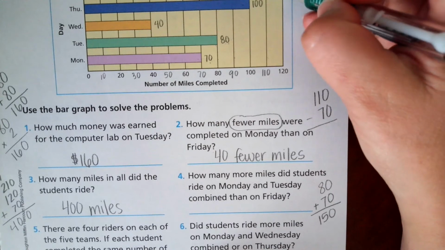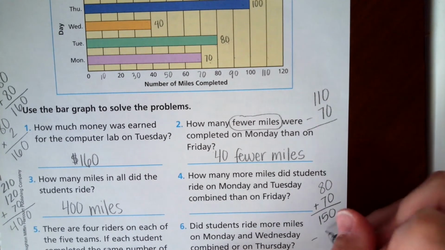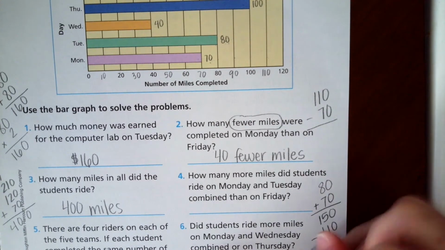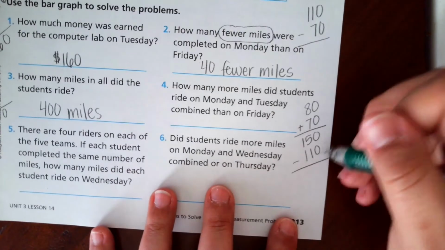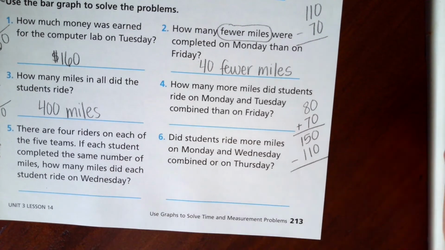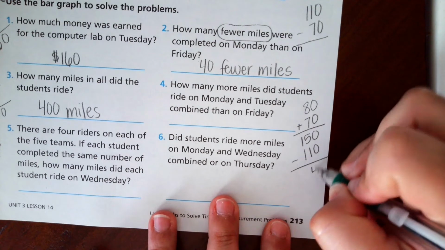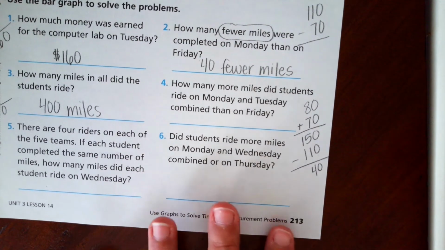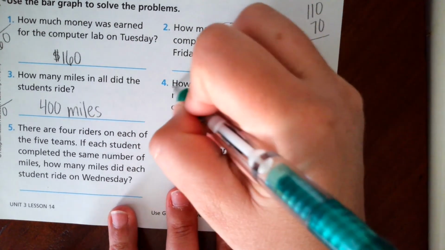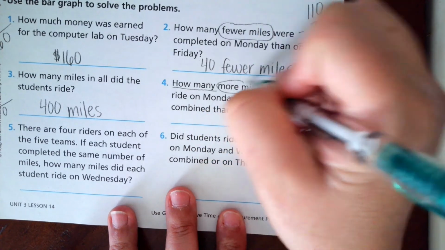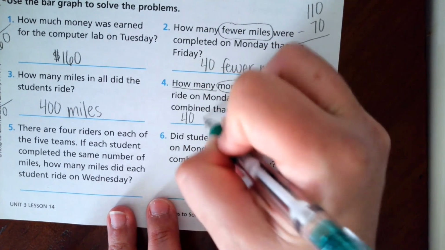So I have 110 versus 150. So I can subtract 110 from 150 to get my answer. Please do that now. You should have gotten 40. And here's our label, more miles.